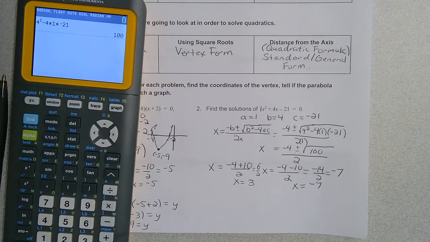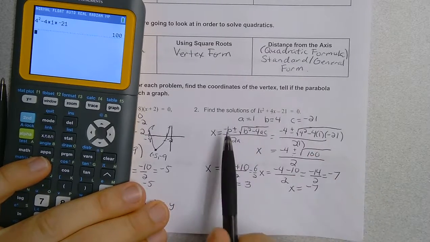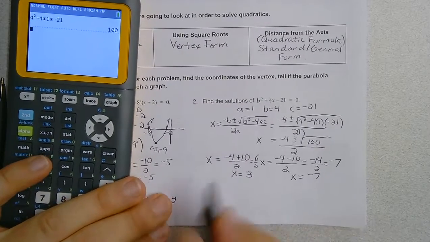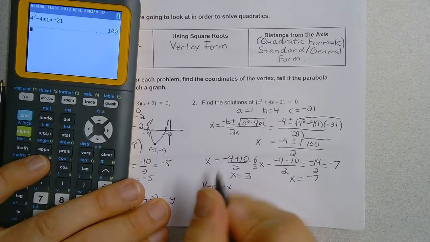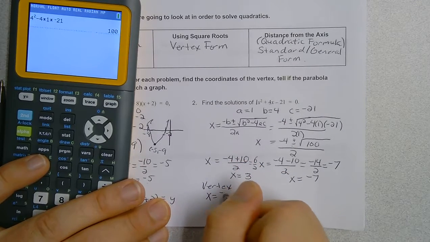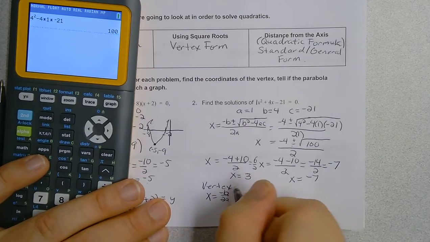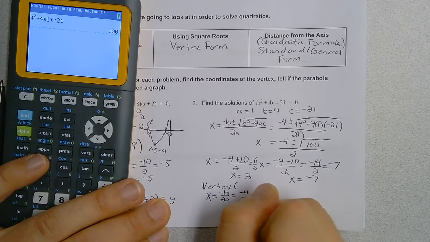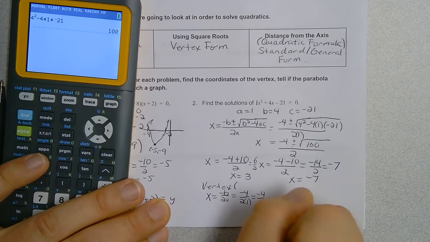So that's one option. Now to find the vertex, actually, with the quadratic formula, this negative b over 2a is actually the x coordinate of the vertex. So x is going to equal negative b over 2a. So that's the x coordinate of the vertex. So substituting that in, we have negative 4 over 2 times 1. So negative 4 over 2, which is negative 2.